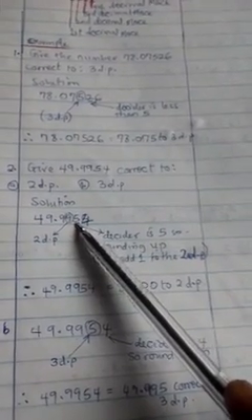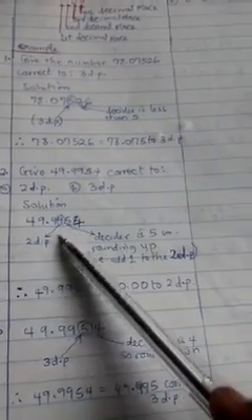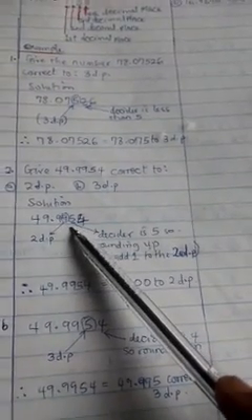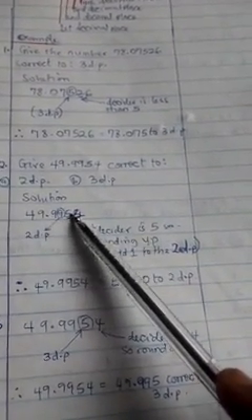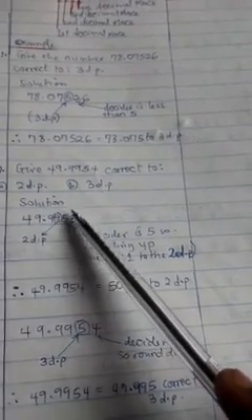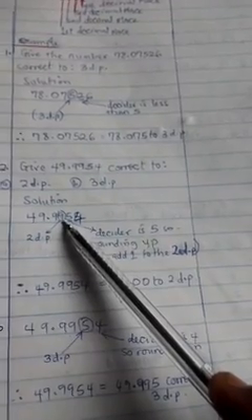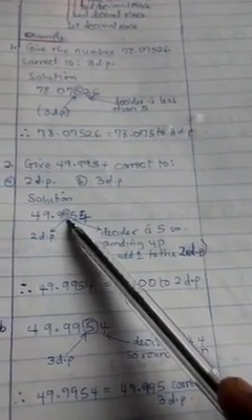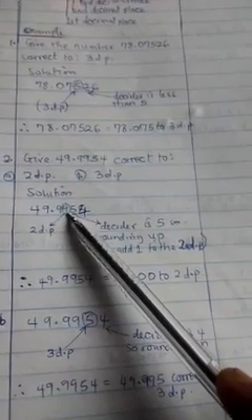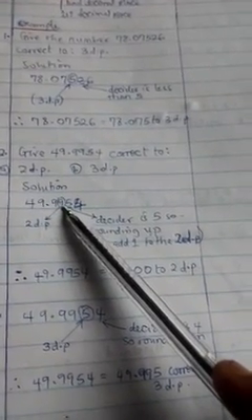The decider is 5, so it's going to round up. And when it rounds up, it's going to move the 1 to this 9. This 9 will no longer be 9. It's going to be 10. But you cannot write 10.